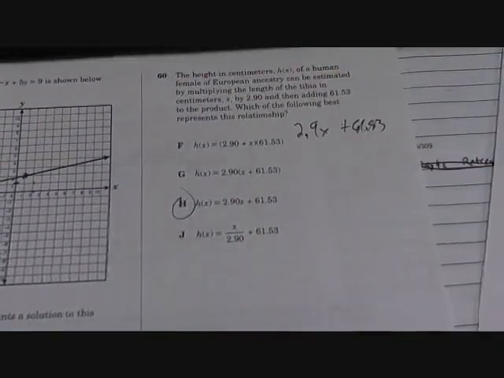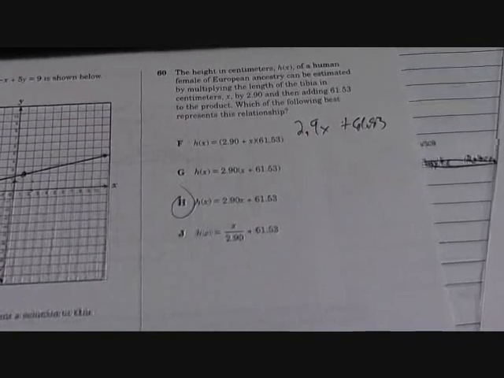Then you can get recommended and get lots of scholarships and whatnot and graduate.